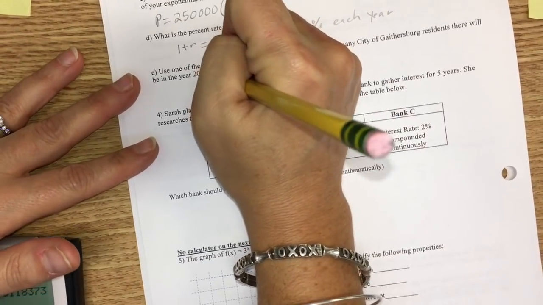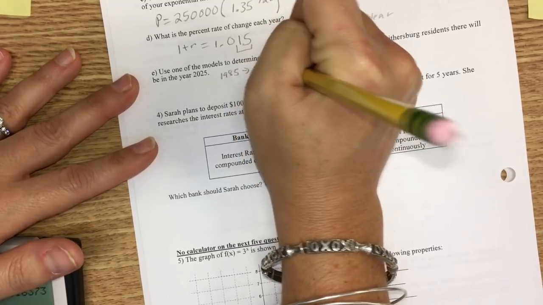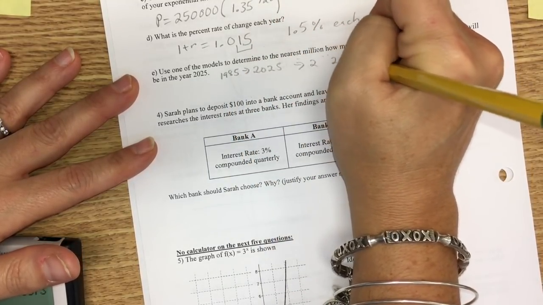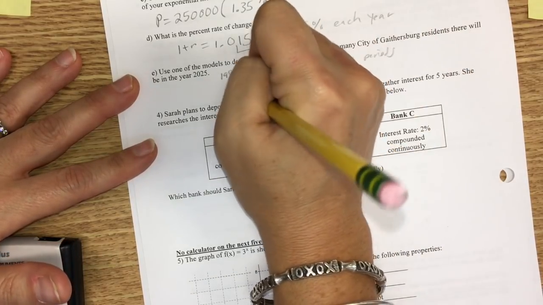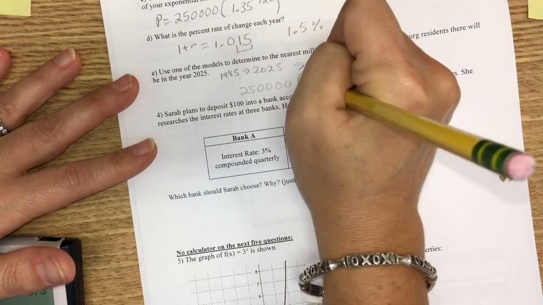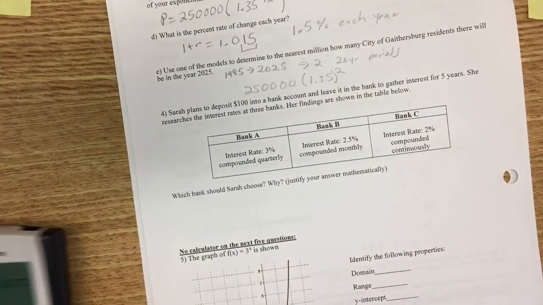So like 1985 to 2025 is 2 20-year periods. So I'm just gonna do 1.35, and that's 2 to the second power. That's probably the easiest thing to do.